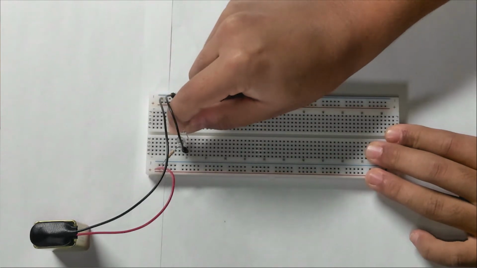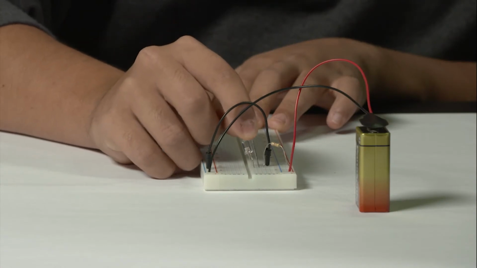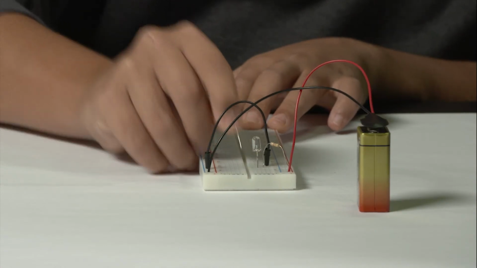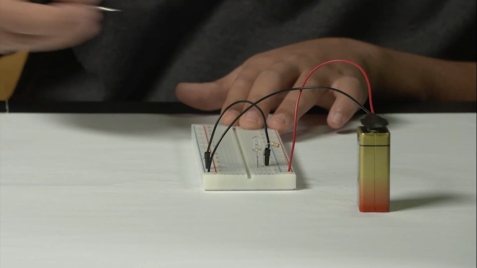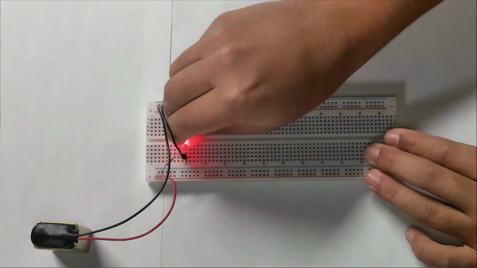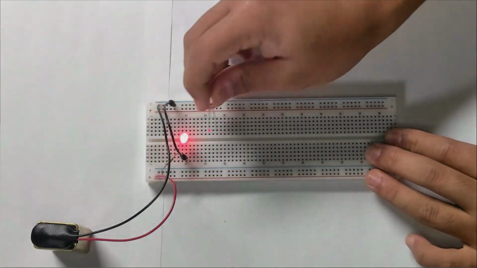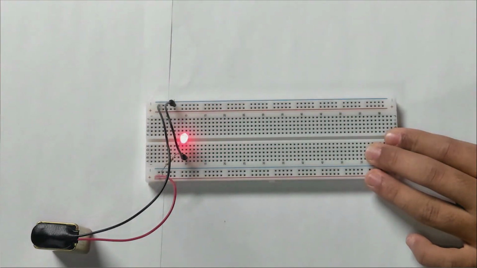Now it appears that our LEDs have not turned on, so we make sure that they're put in the right way. Looks like they are. It's possible we have a dead LED. Try a different one. There we go. So now we see that one of these is turned on, and perhaps we have 2 dead LEDs.